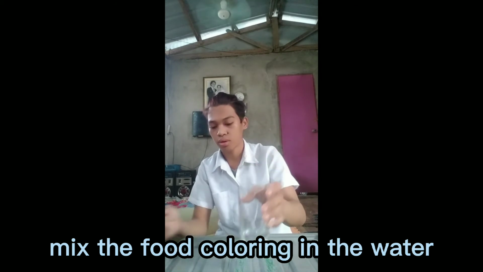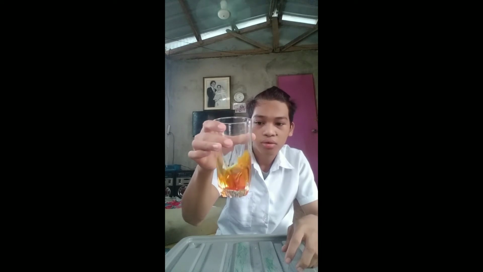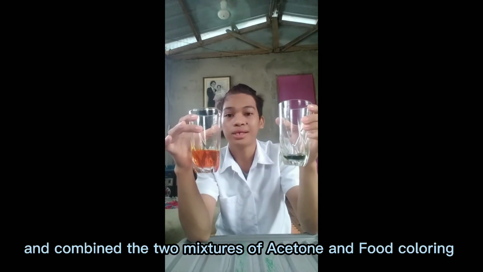The next thing we do is take a glass of water, put a little amount of glitter in the water, and add dye color. As we can see, the dye color or the food coloring is easily dissolved into the water. Now we have these two mixtures: the water with dye and the acetone with glitters.